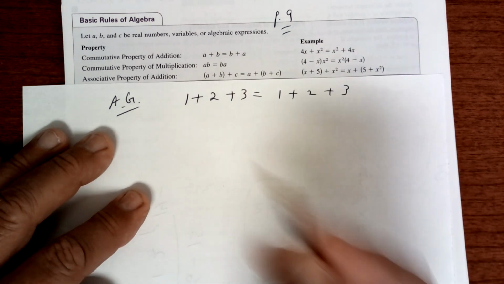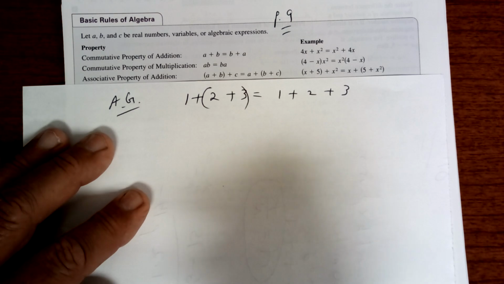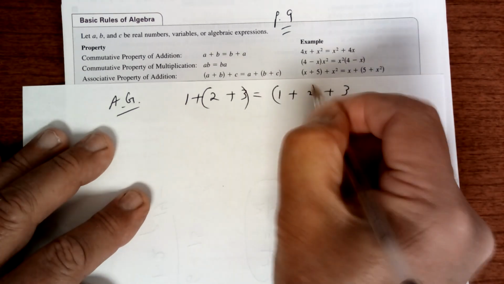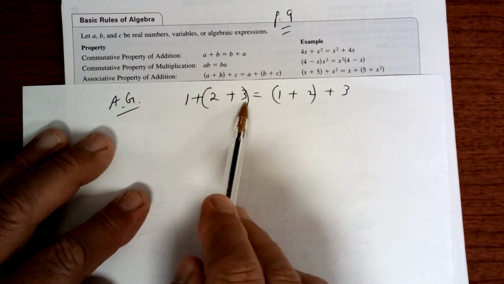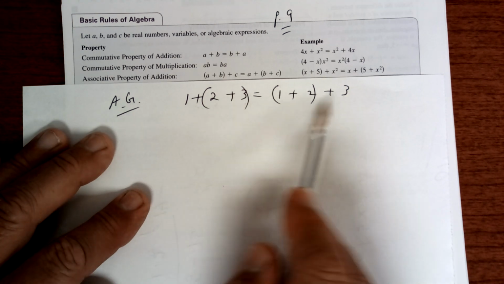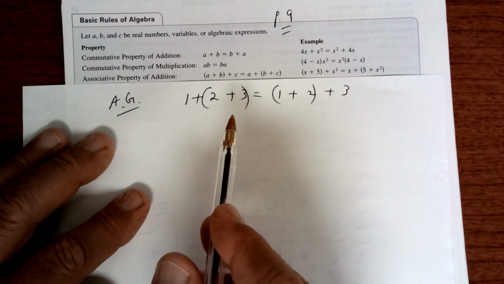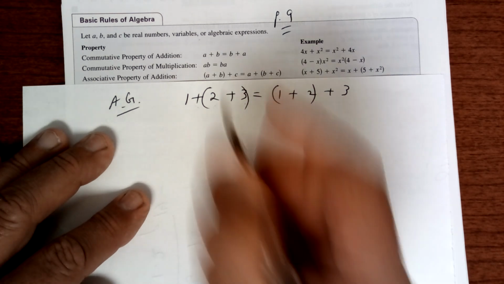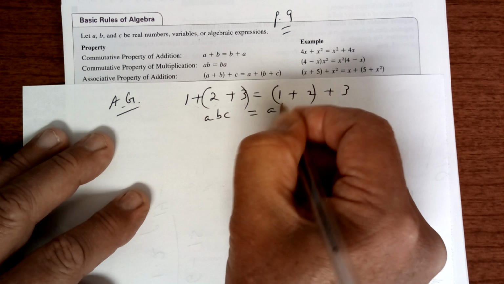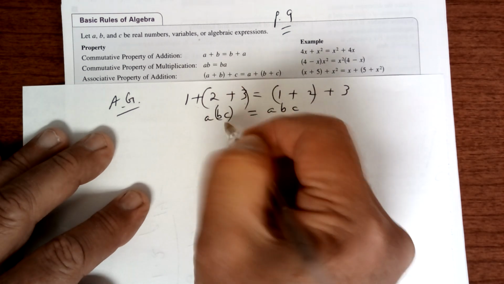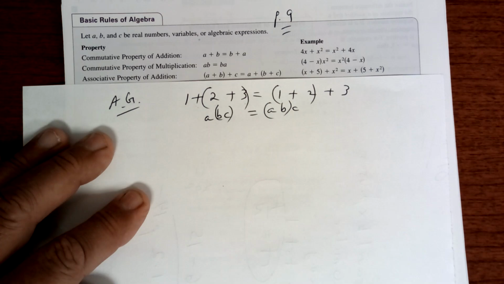Let's say I have those two in the first group, and then I switch it, or regroup it to that. Now notice that the order stays the same. 1, 2, 3, 1, 2, 3. That's the associative property. And multiplication would be ABC equals ABC, but then you regroup it. You would group those and group those. And it doesn't matter which group you use, as long as it's a different group.